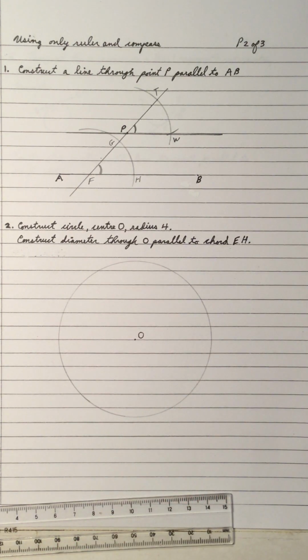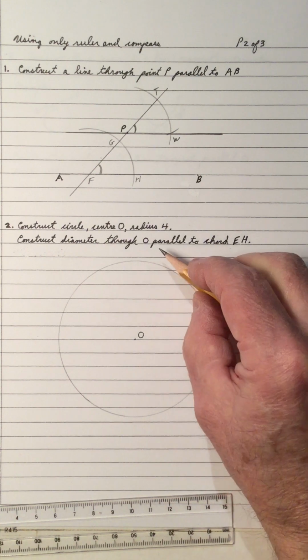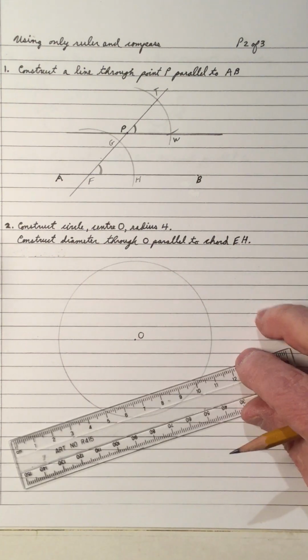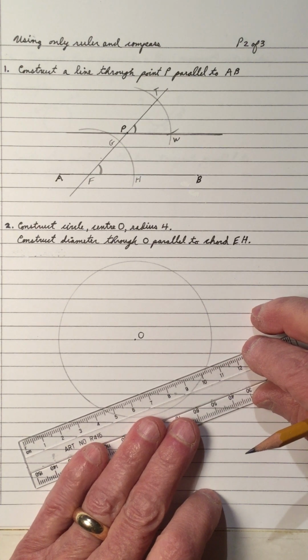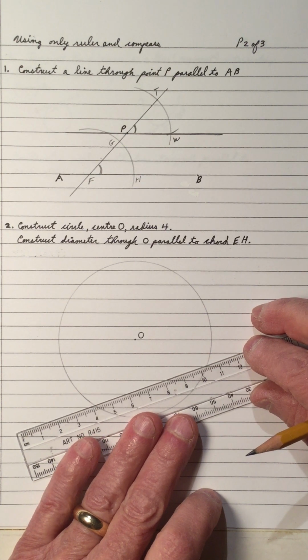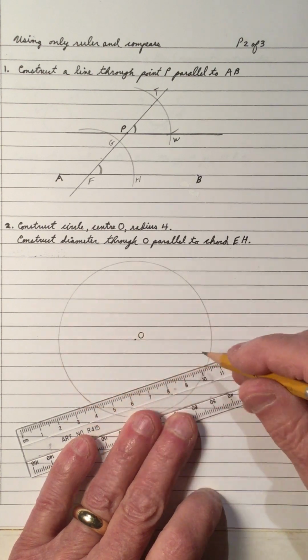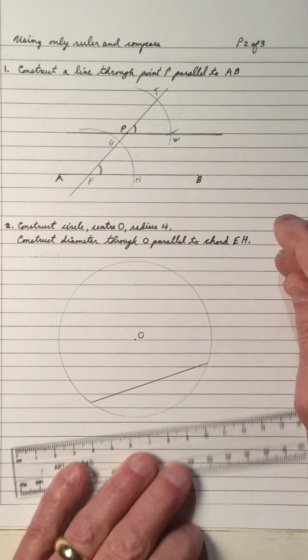Now, the next part of this question: construct the diameter through O parallel to chord EF. So let's draw a chord EF. I can draw a chord EF anywhere at all. It doesn't make any difference. I'm just taking it at random. I'm not going along parallel to these lines now. So let's call this the chord EF.